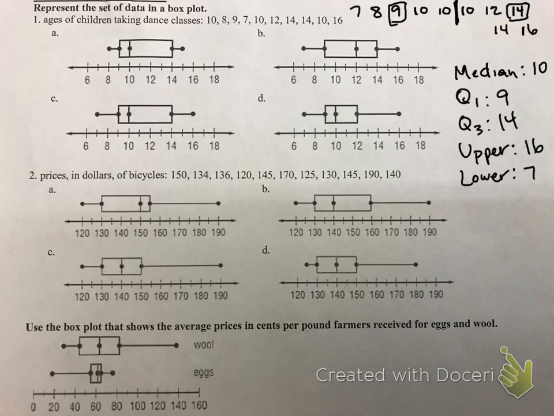Now we've got to figure out which box plot matches those numbers. So we can eliminate choice B and choice D. We can eliminate choice B because the median is not in the right spot. That line right there would be the median. It's supposed to be at 10. So if that's not at 10, that can't be the right box plot.